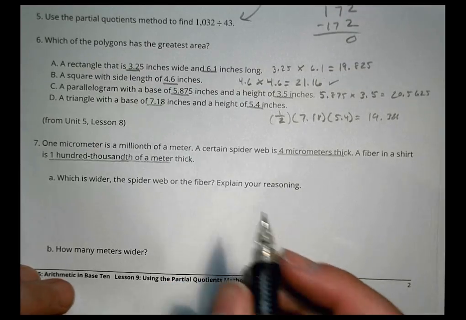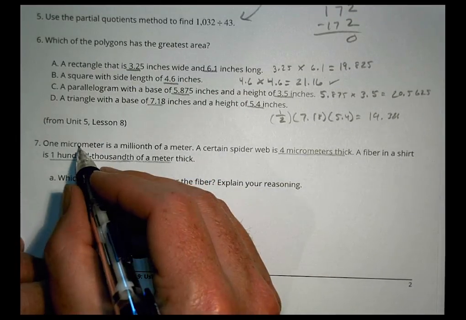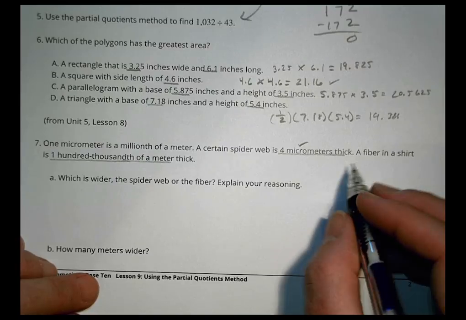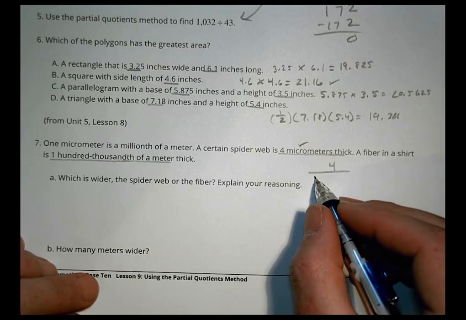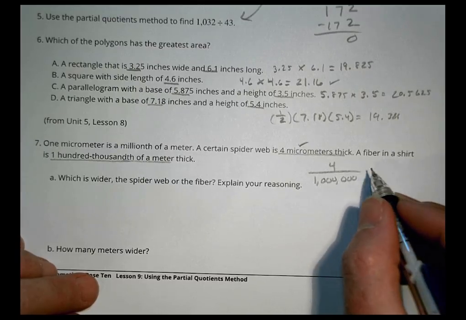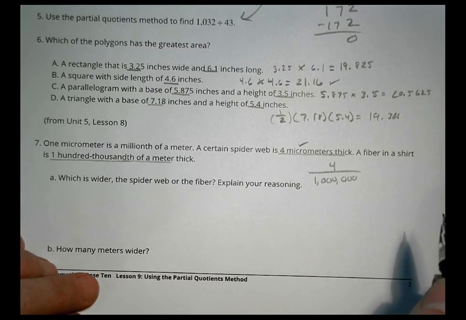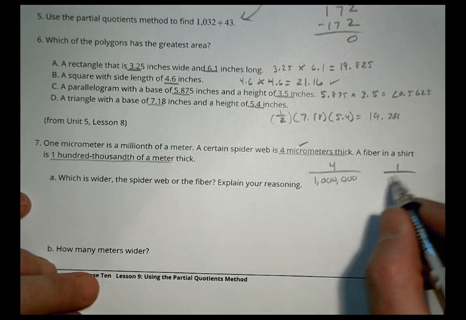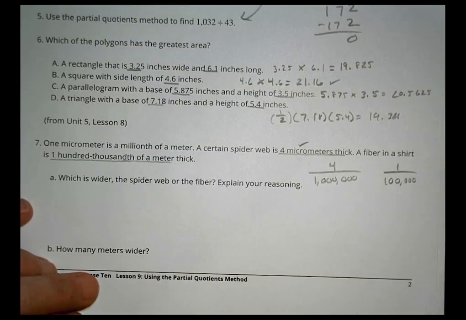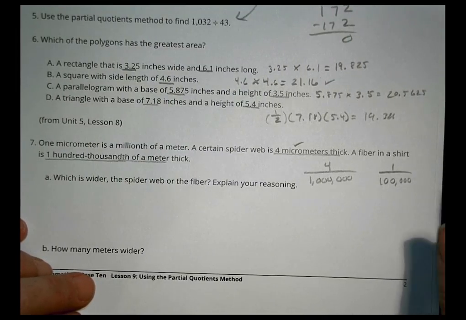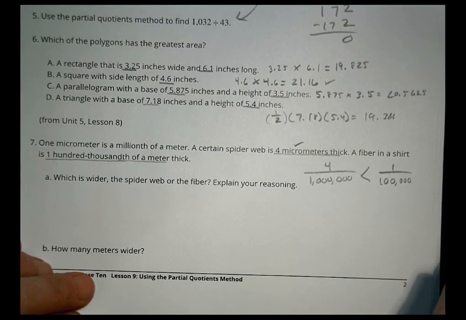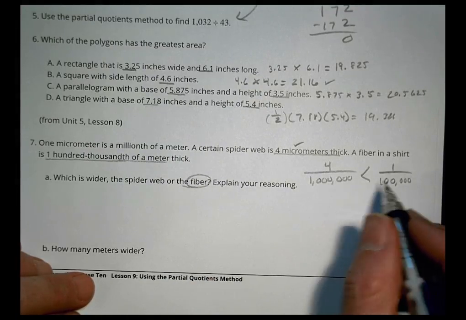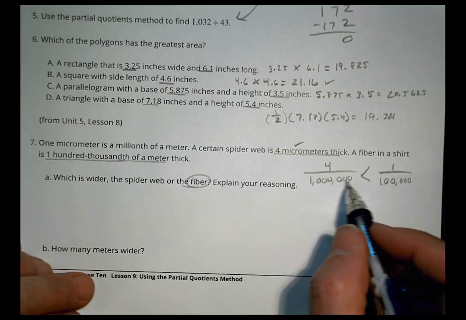Explain your reasoning. Okay, so 1 micrometer is 1/1,000,000th of a meter. Okay, so this guy is 4 micrometers, which is 4 of the 1/1,000,000th. 1, 2, 3, 1, 2, 3, right? So it's 4/1,000,000th of a meter there. The fiber in the shirt is 100 thousandths of a meter. So 100 thousandths of a meter, like that one there. Okay, which one's going to be bigger? Well, the fiber shirt's going to be bigger. So we would say the fiber one's going to be bigger because it's a larger number. 100 thousandths is greater than 4 millionths, basically.